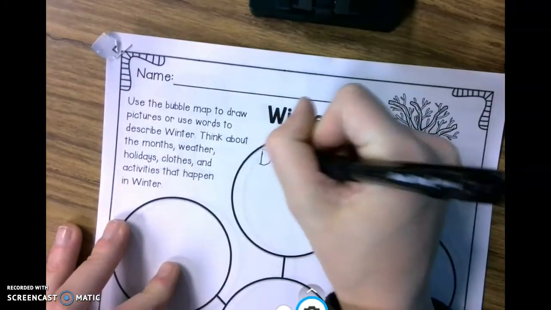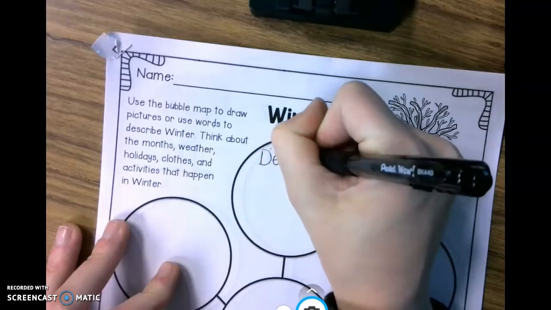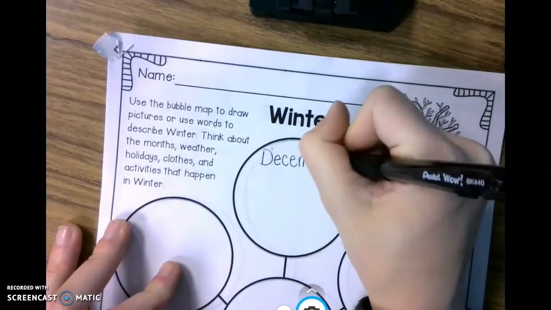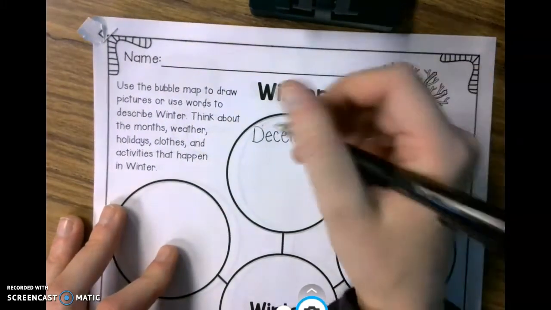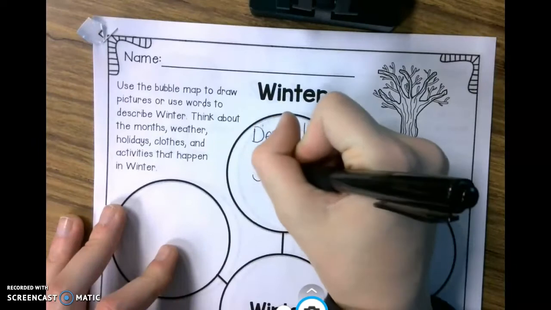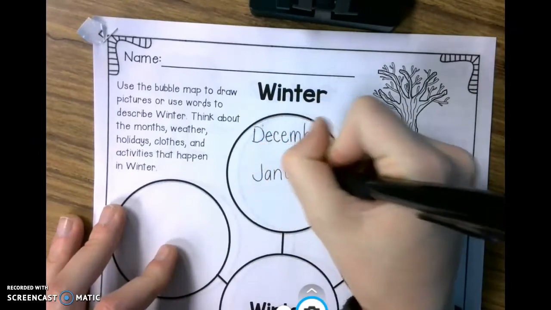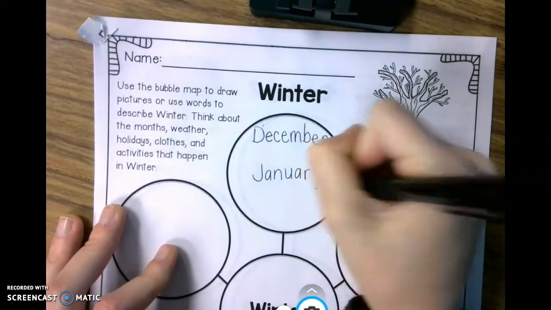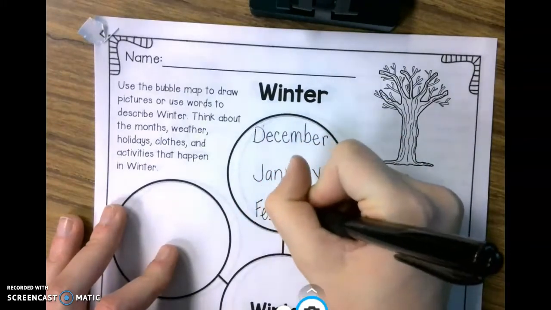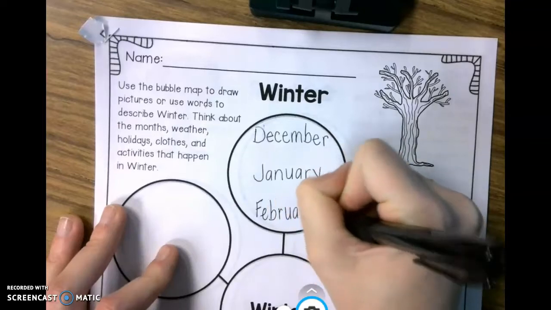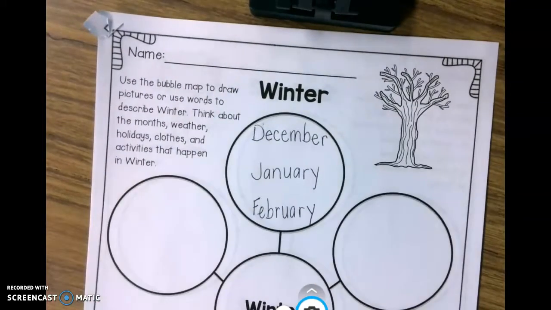So I'm going to write December, there are 3 months of winter every year. January, and February, which we're in right now. So that's the first box I would fill. I'm going to give you a couple seconds to go ahead and copy that. You can pause the video if you'd like to. And then I'm going to color it in.